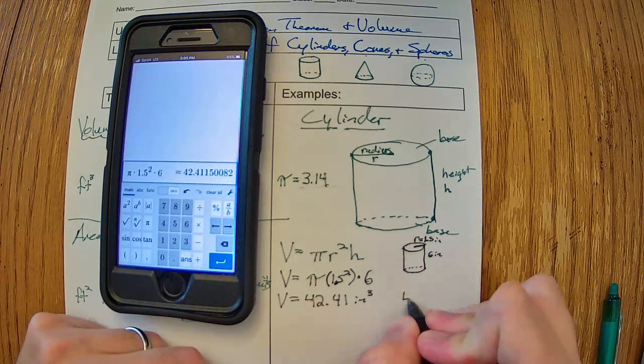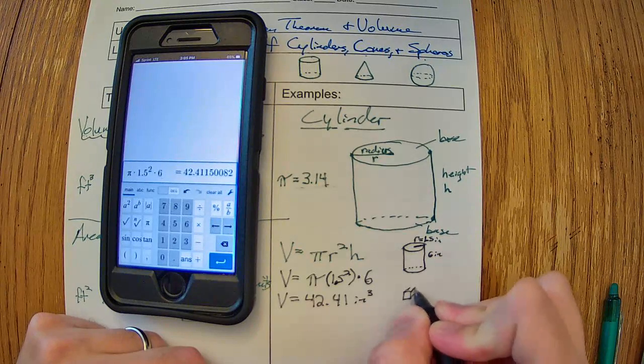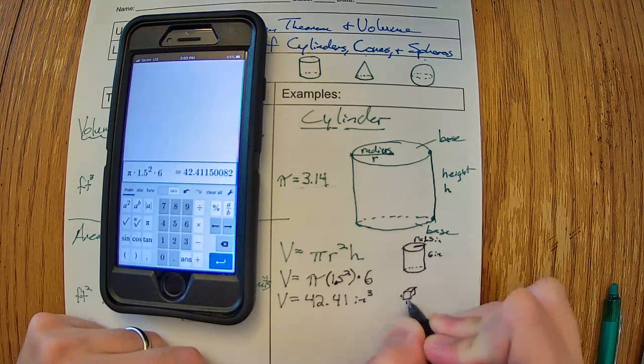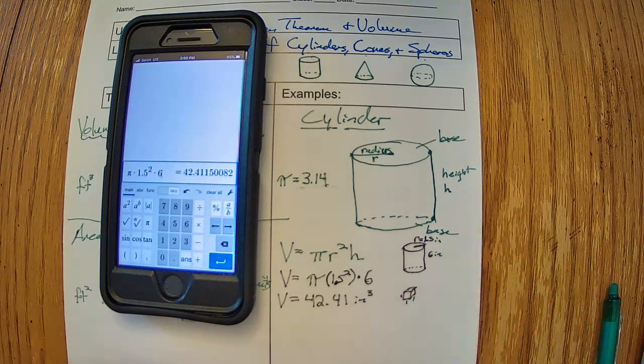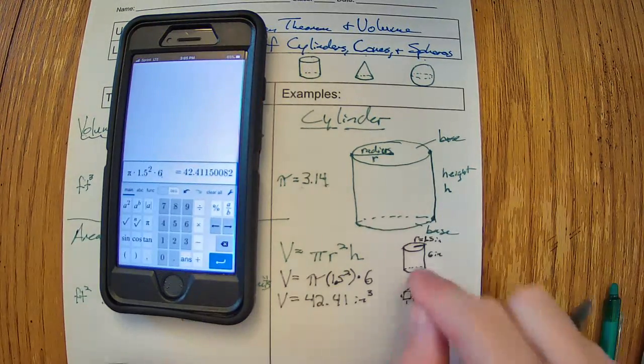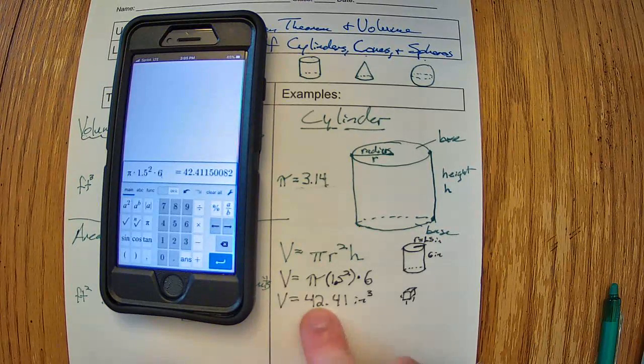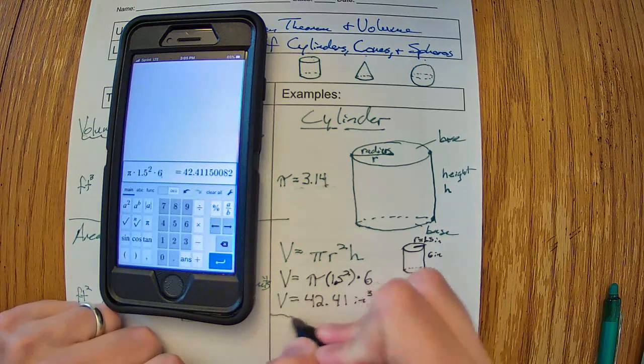So if I were to take 42 little boxes with each side measuring 1 inch, I could fit 42 of them into that figure. And obviously we'd have to cut some of them up to make them fit, but we could fit roughly 42 and almost a half of another into something that size. So again, that's all there is to finding the volume of a cylinder. Just take what you know, plug it in, and you are golden.